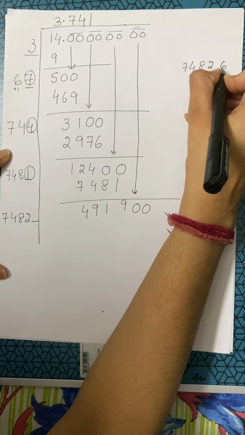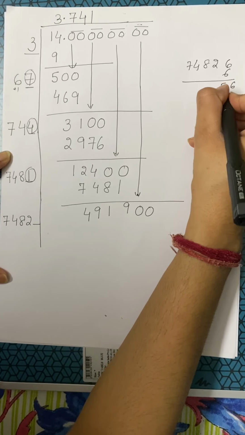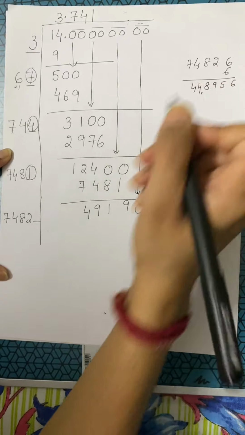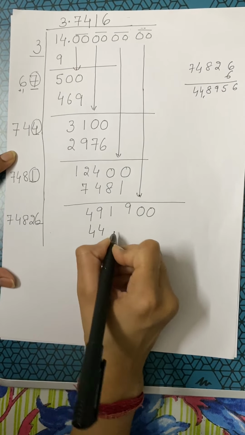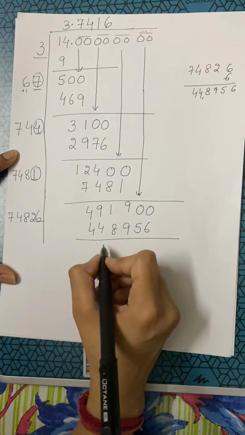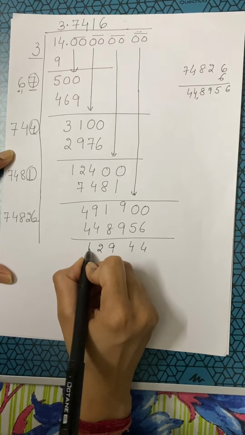Let's multiply by 6 here. And then what we'll get? 6, 5, and then 9, 8, and 4, 4. Okay, this will be multiplied by 6. 4, 4, 9, 5, 6. And the remainder is 4, 4, and 9, 2, and 4.